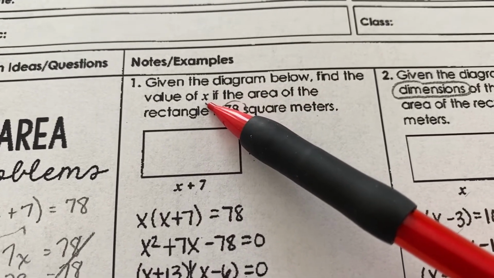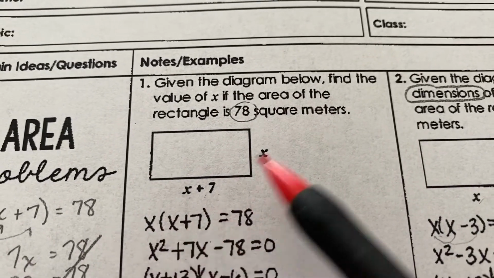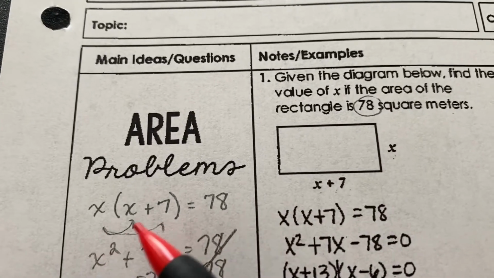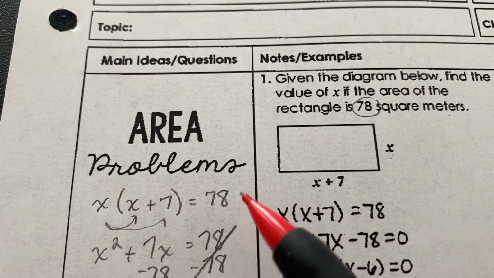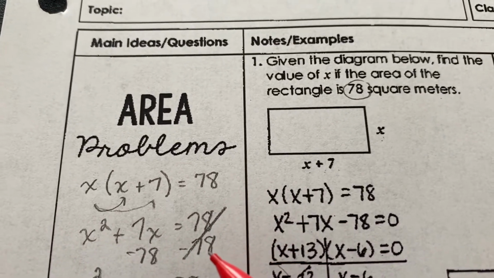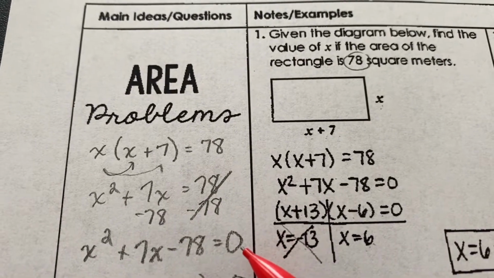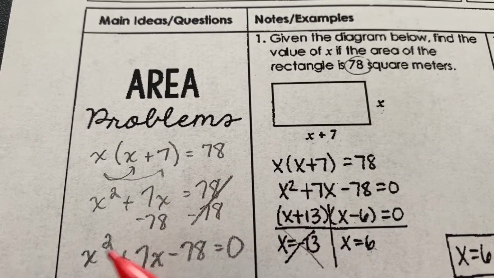and they want us to figure out what the x is. So the idea here is if you multiply x times x plus 7, length times width, it should equal 78. So you're going to start by doing the distributive property. So I'm going to get x squared plus 7x equals 78. Then I'm going to do a negative 78 to both sides so I can get it equal to 0. And I know I have a quadratic equation here because of the x squared.